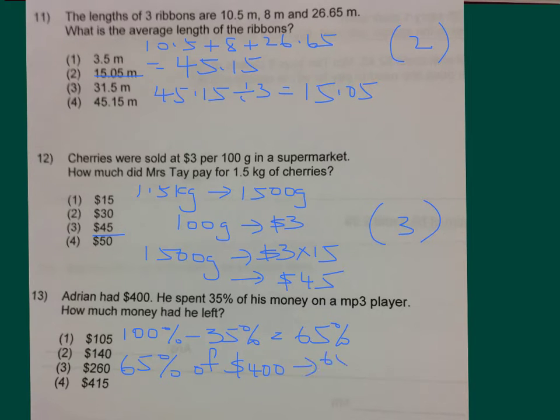This will be 65 over 100 times 400 over 1. Cancel, cancel, cancel. So 65 times 4, we get 260. So 260, question 13, answer is 3.